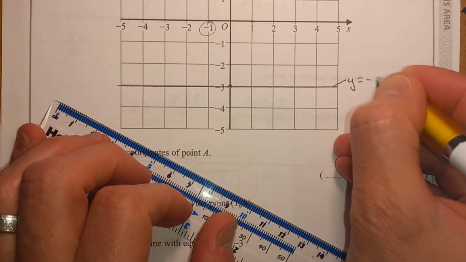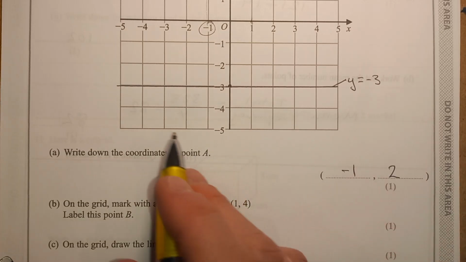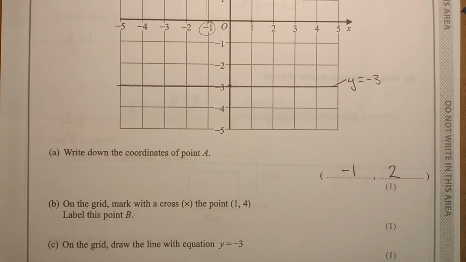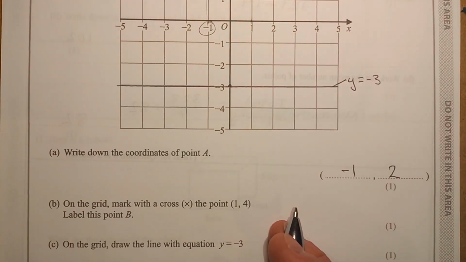Y equals -3. So it doesn't change with x. It's just going to be the same dead straight line. Similarly, if you had something that said x equals, well, if x is staying the same, then it would be a vertical line instead. But if the y is staying the same, horizontal line.